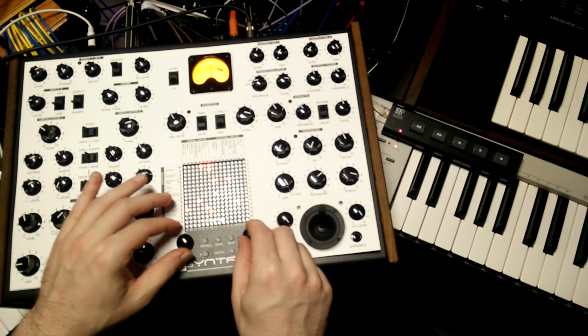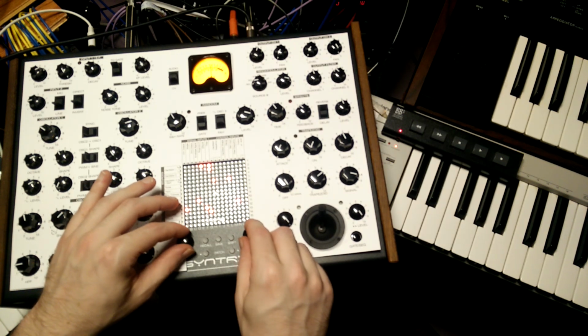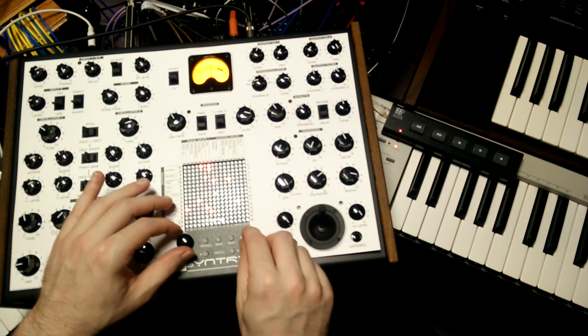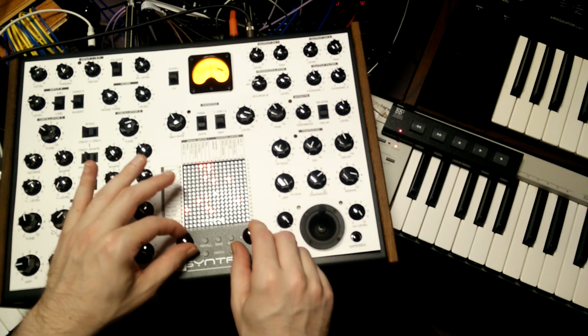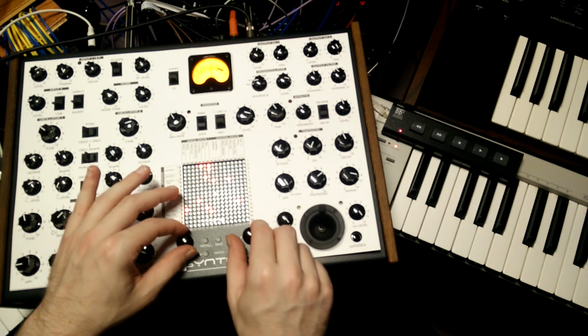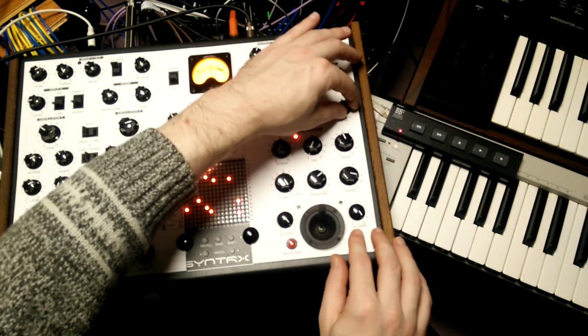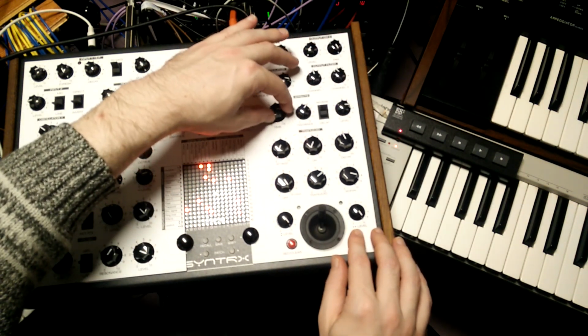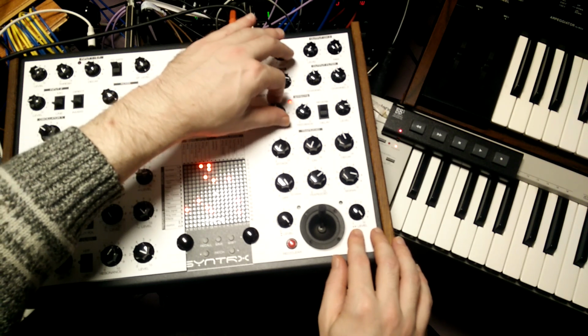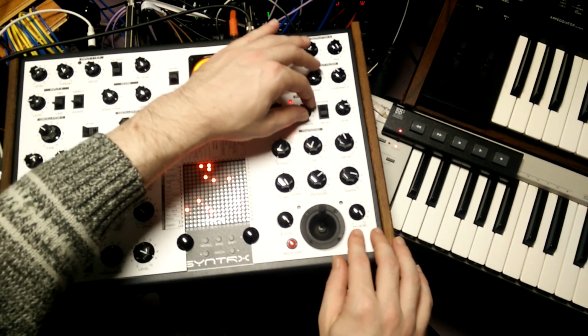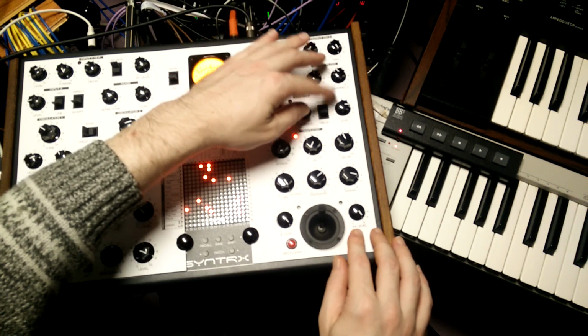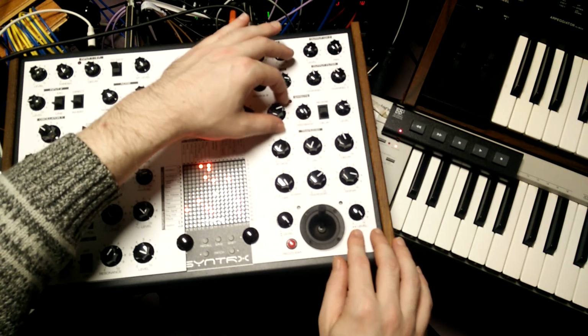You can do some strange things, like we can send oscillator 3 to the effects and then send the effects to the filter cutoff. And now our modulation signal is being delayed. Or that's reverb, so.